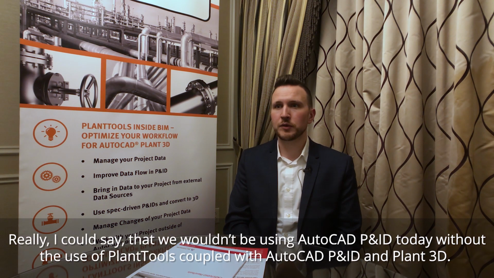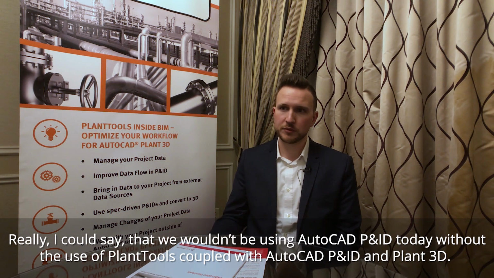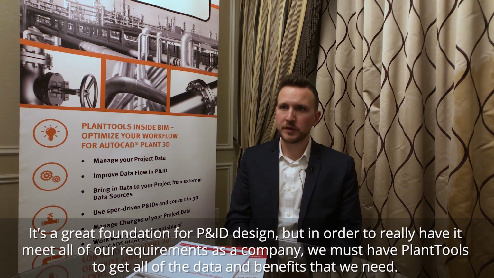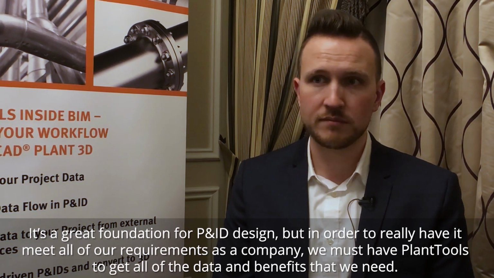Really, I could say that we wouldn't be using AutoCAD P&ID today without the use of Plant Tools coupled with AutoCAD P&ID and Plant 3D. It's a great foundation for P&ID design, but in order to really have it meet all of our requirements as a company, we must have Plant Tools to get all of the data and benefits that we need.